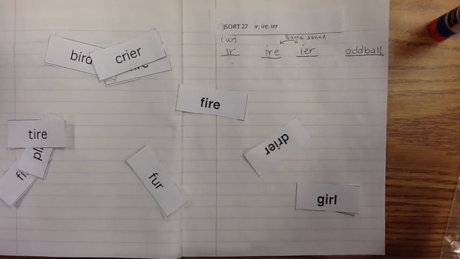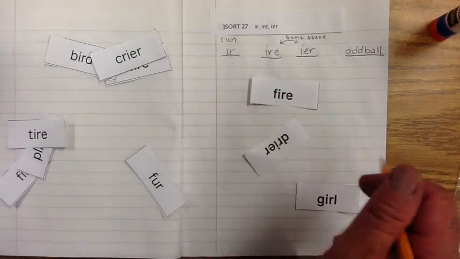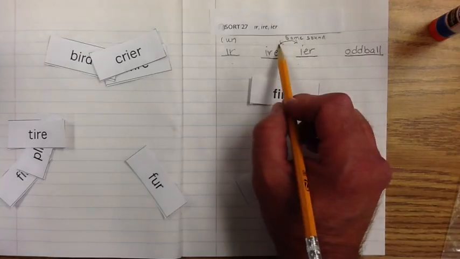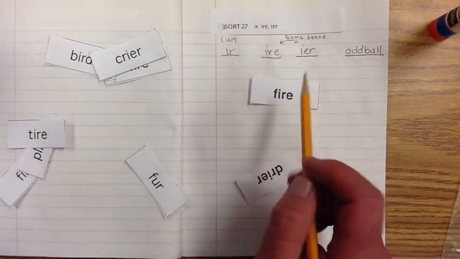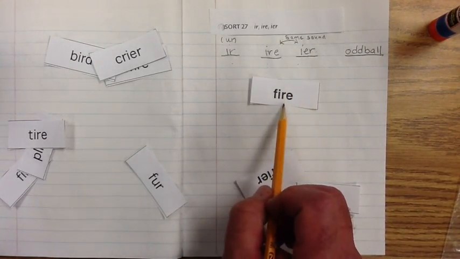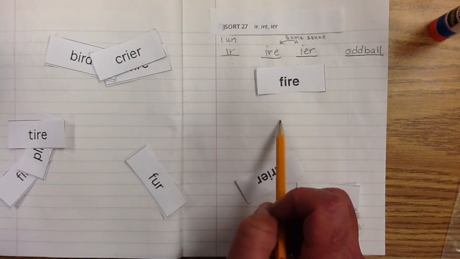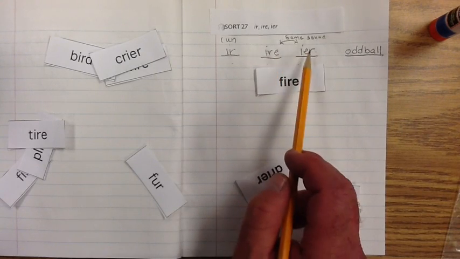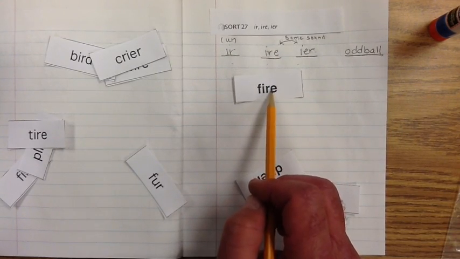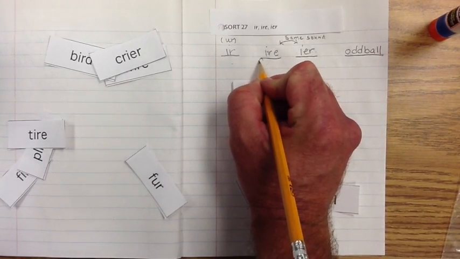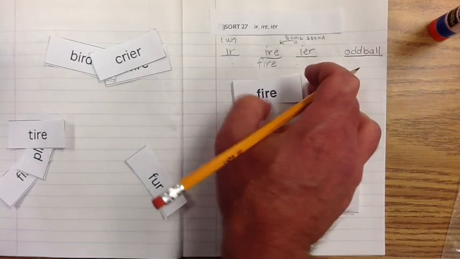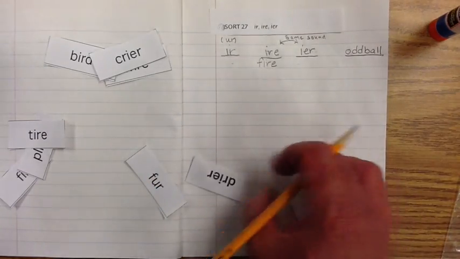Alright, let's go ahead and start with fire. Everybody say fire. Good. You pronounce it so well. Alright, remember I said these two exemplars make the ire sound. Fire, ire. So now let's look and see which pattern fire will fit under. IRE, IER. So it's going to go under the IRE. Again, say fire and write it. F-I-R-E. Makes the ire sound.